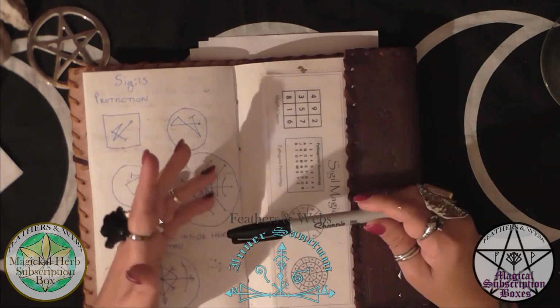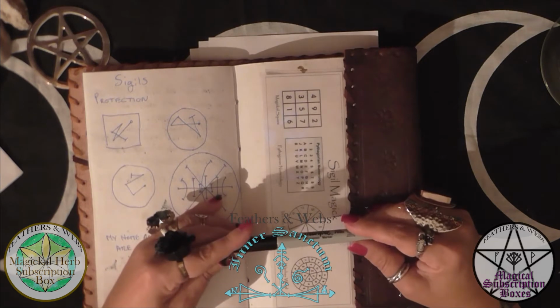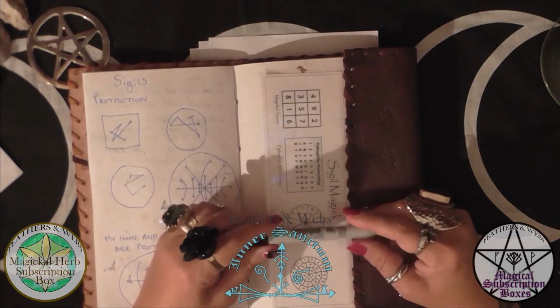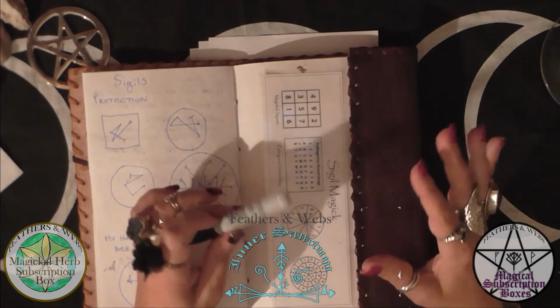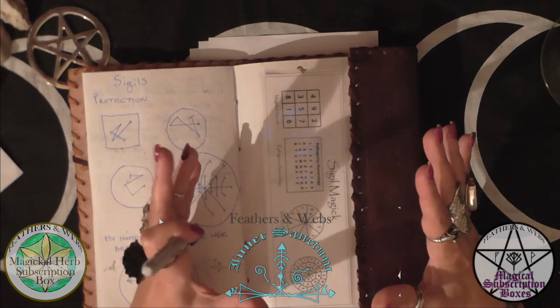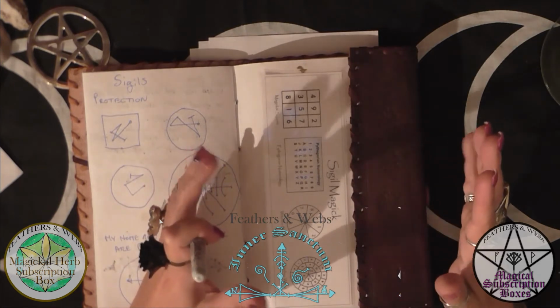Once we've created it, we charge the sigil. That can be done several different ways. You can sit it on your altar with crystals, you can blow your energy into it, which can also be used to activate it as well.